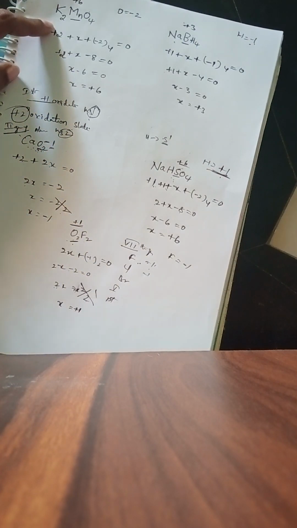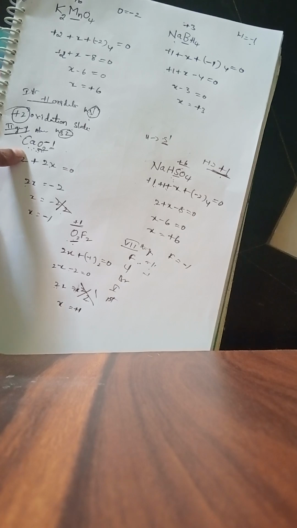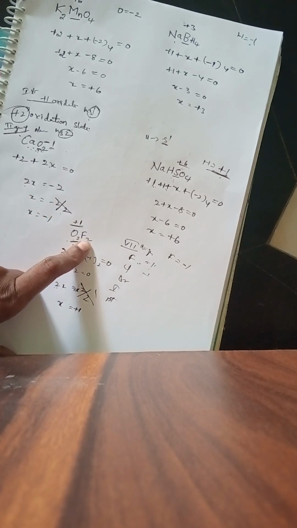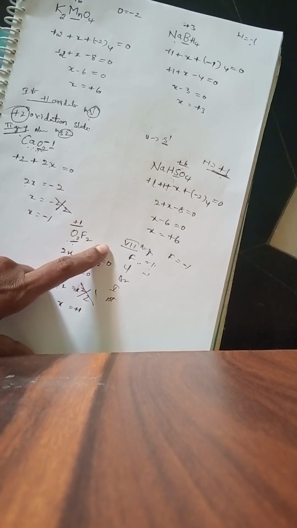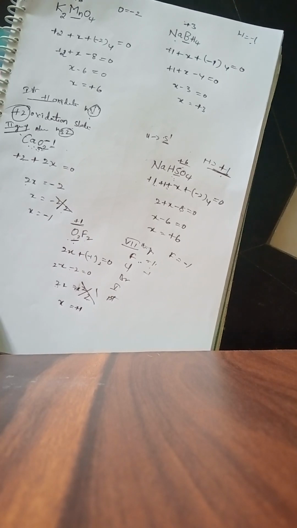Potassium belongs to the first group, so it has plus 1 oxidation state, and calcium belongs to the second group, so it has plus 2. Fluorine belongs to the seventh group, and all seventh group elements have minus 1 charge. Like this we can find oxidation states in many compounds.